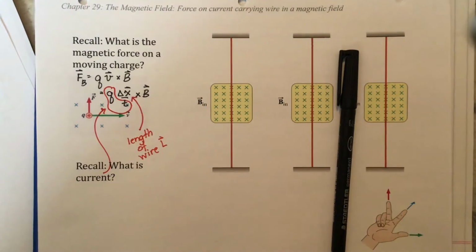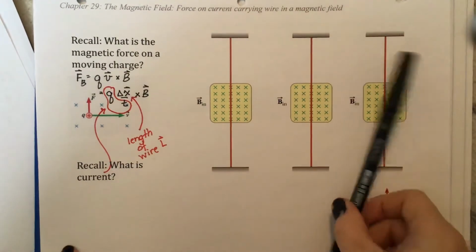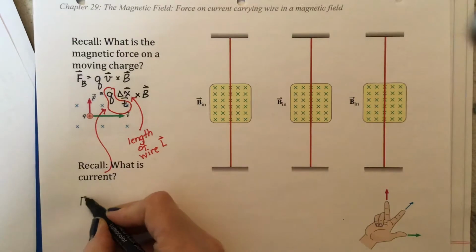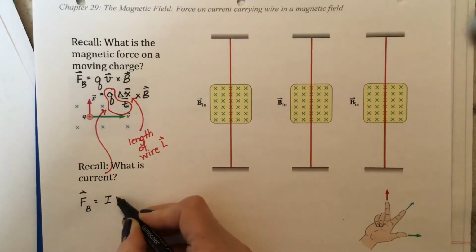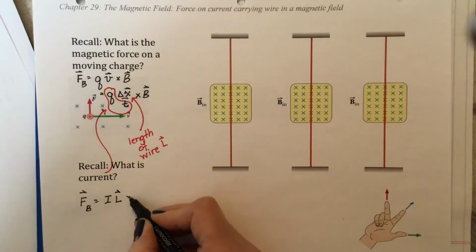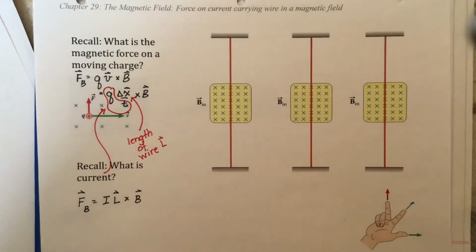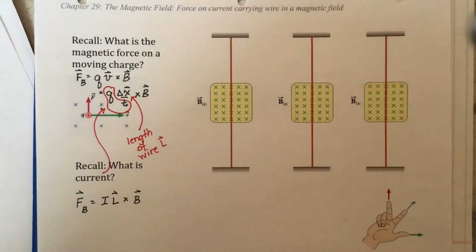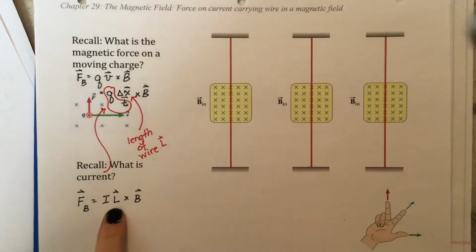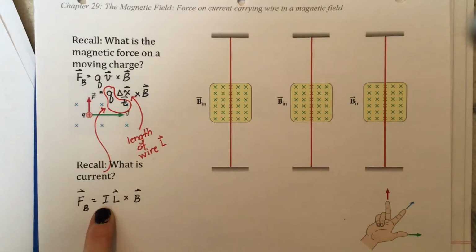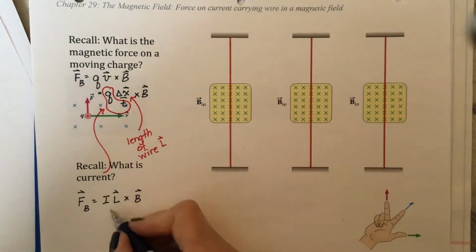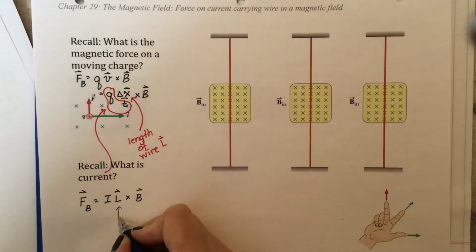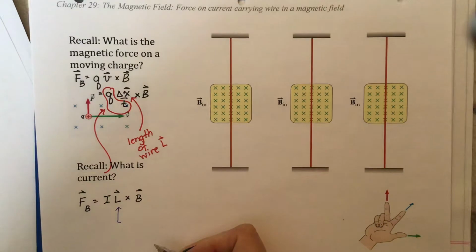So if we put these things together, we get an equation for the magnetic force on a moving charge. Fb equals I, current, times L, length of wire, crossed with magnetic field B. One thing that's kind of important here, we put our vector sign on top of L for length of the wire. We could have just as well put it on top of the I for current. So we'll say that the direction of the vector L is defined as being the same as the direction of the current.